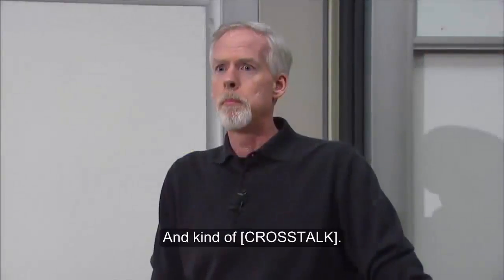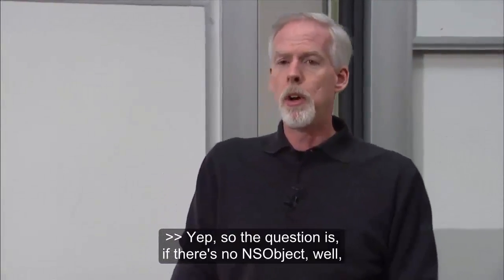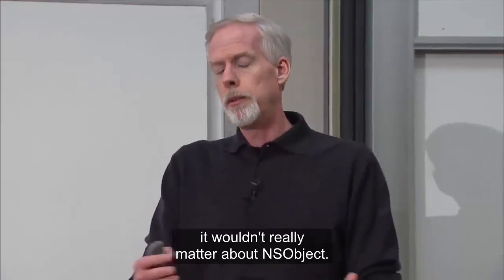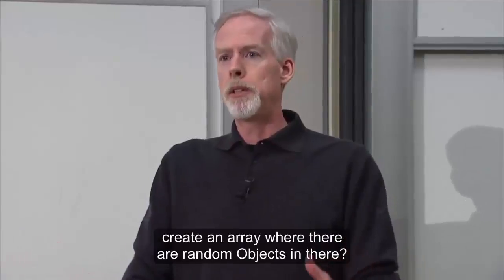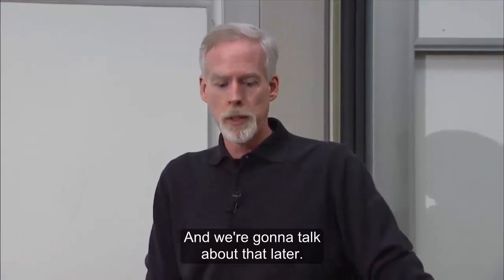Yeah. So if there's no NSObject parallel in Swift, is there a way to make an array that holds any kind of object? Yeah. So the question is, can I create an array where there are random objects in there? We're going to talk about that later.